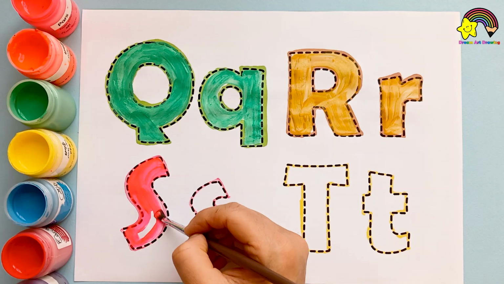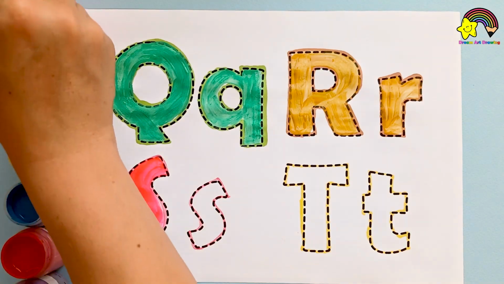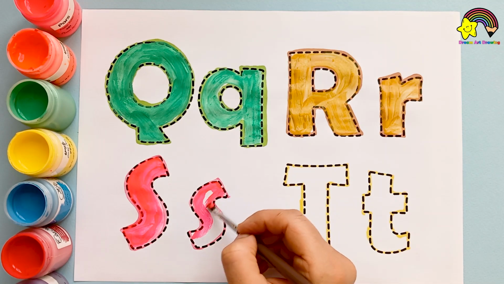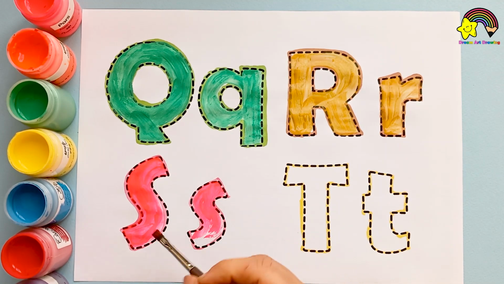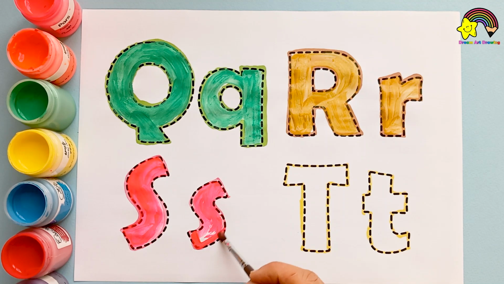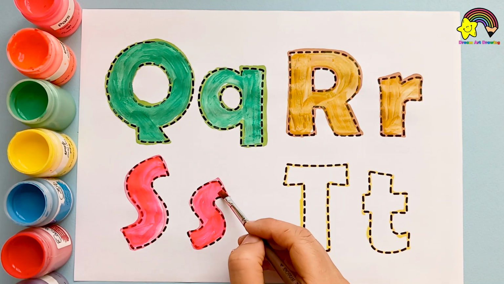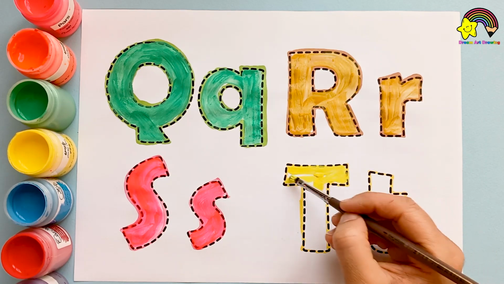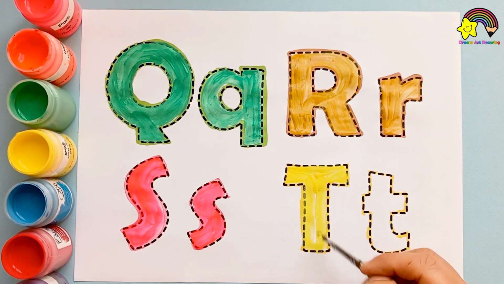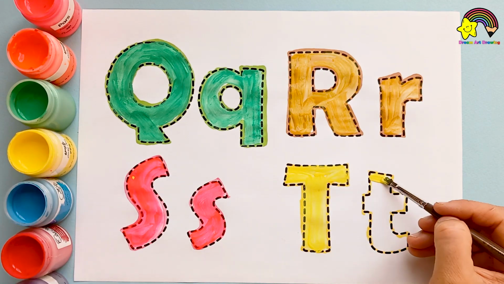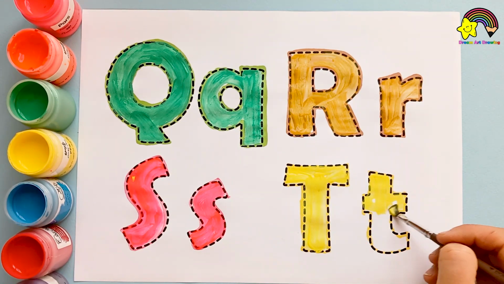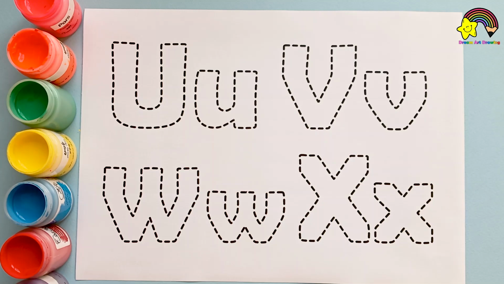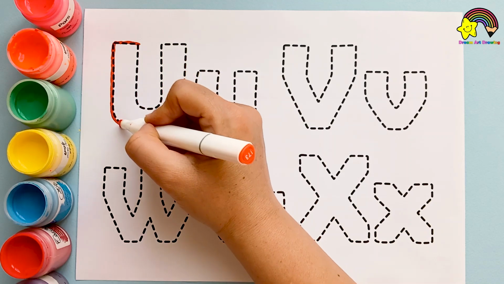S. S for snowman. S. Yellow color. T. T for tiger. T. Orange color.